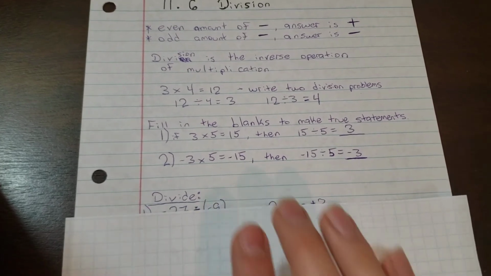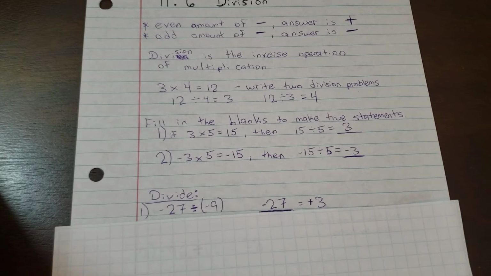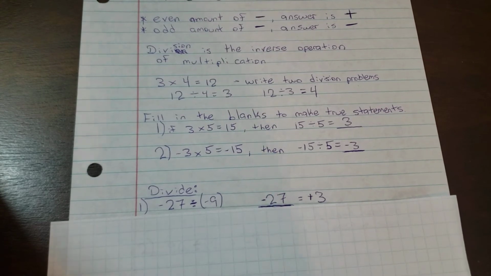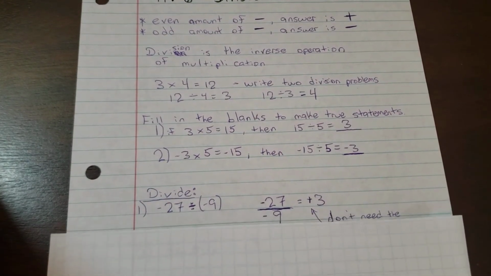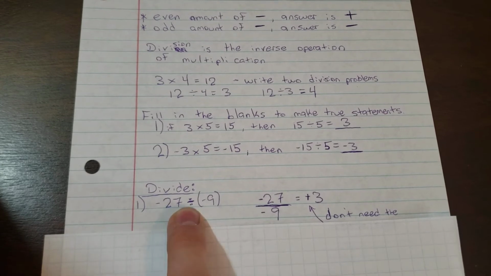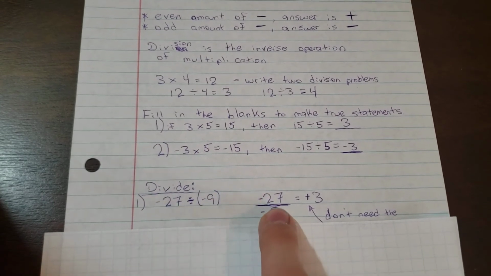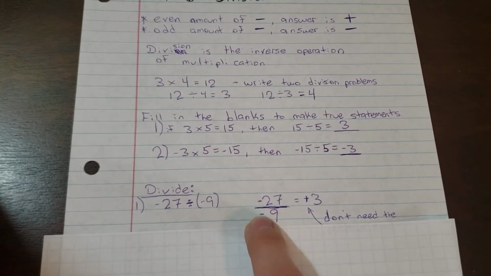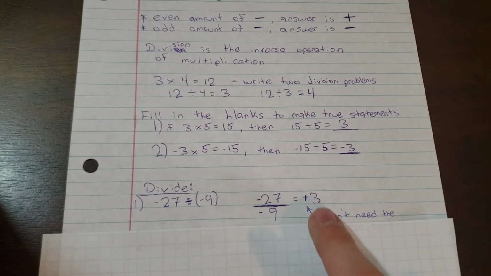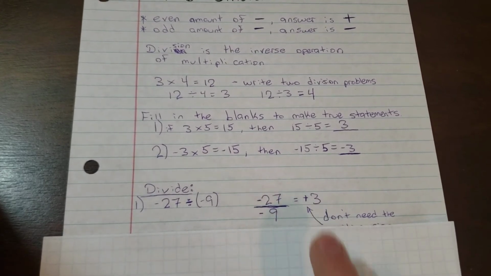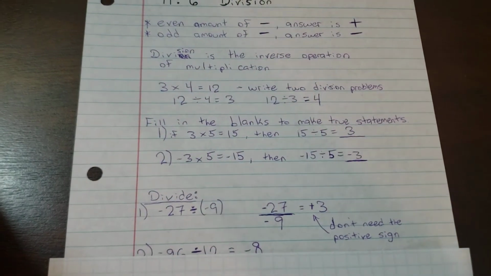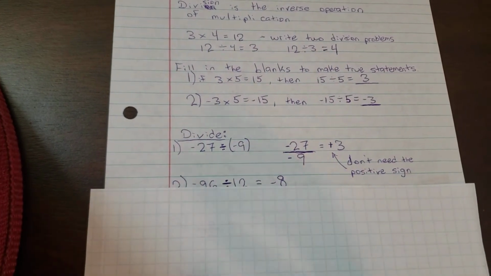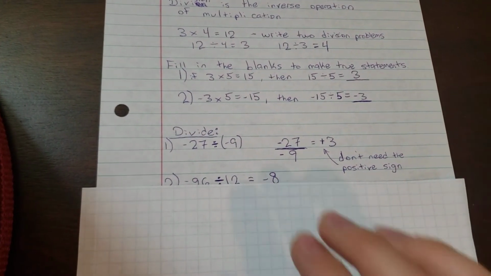And here's some examples. We're going to be dividing here. So this first example, it actually looks like this. Negative 27 divided by negative 9. I could rewrite it like a fraction. My two negative numbers are going to cancel each other out, and I'm left with positive 3. Now, I just wrote that positive 3 to be super expressive, to double clarify, but you don't need the positive sign. You don't need to write that. That's just for clarity's sake.